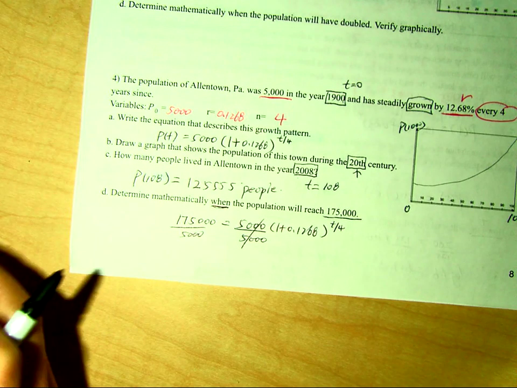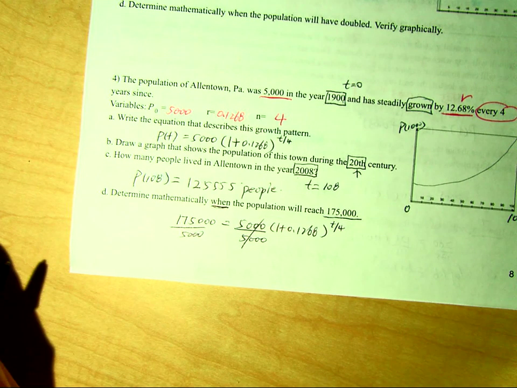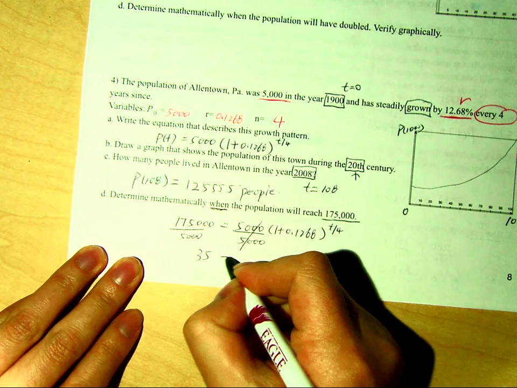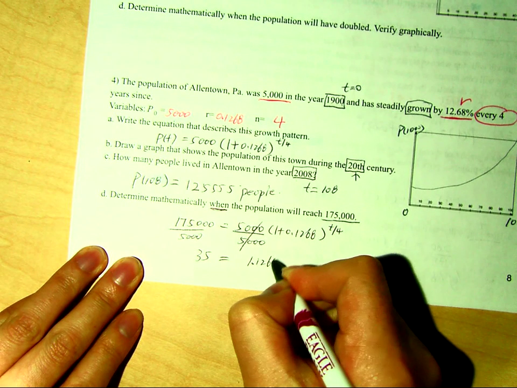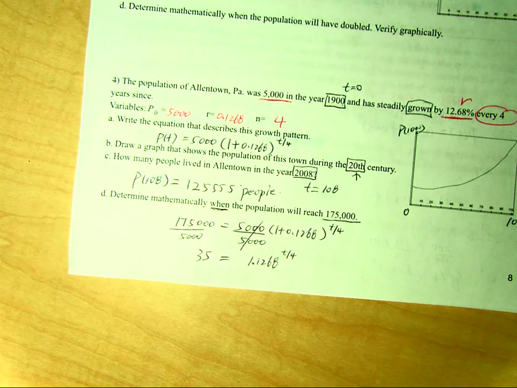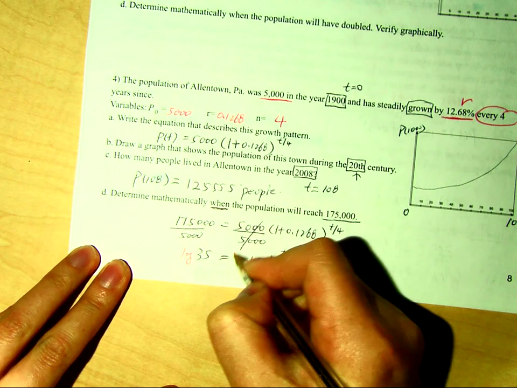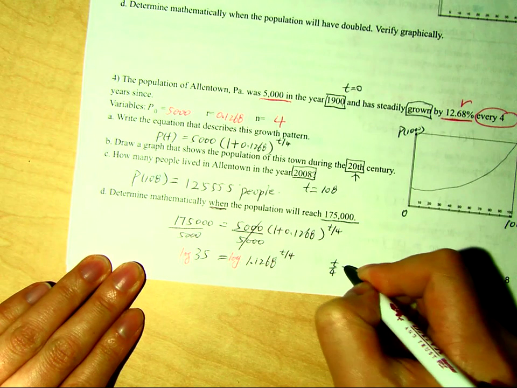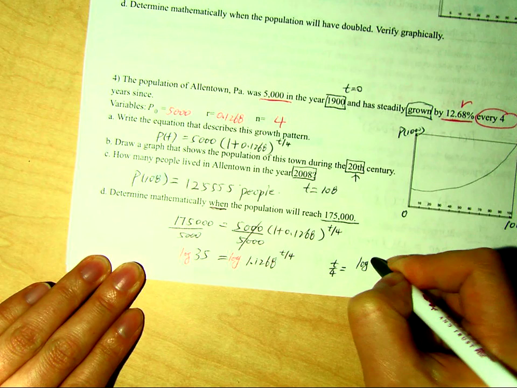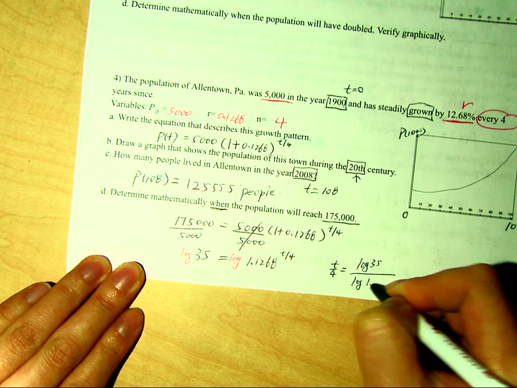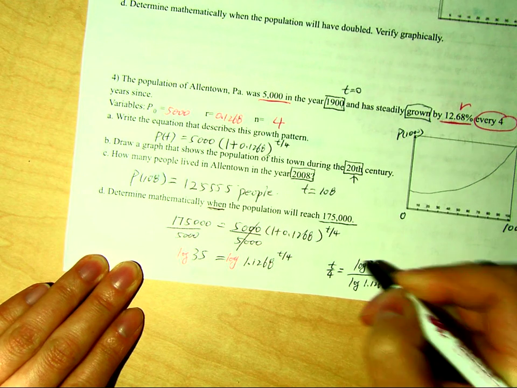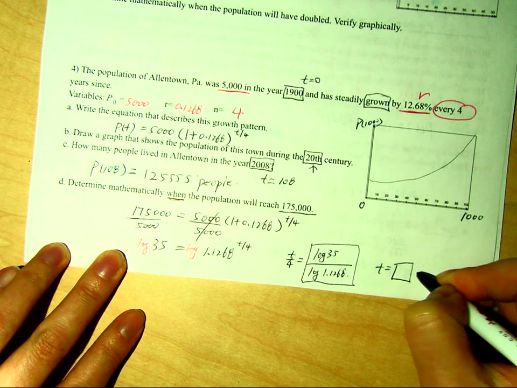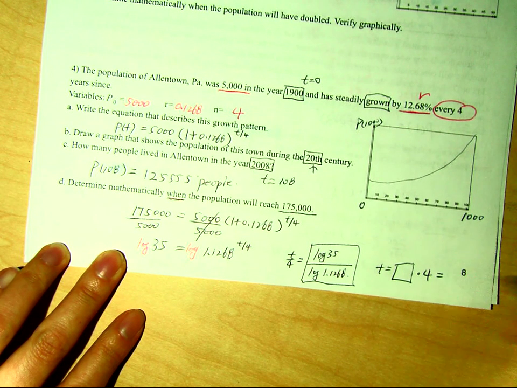So this will give you 3.5 equal to 1.1268 power t over 4. And then we can take log again. So that would be t over 4 is equal to log 3.5 over log 1.1268. And when you get this answer, you just need to multiply this answer by 4. And that's how you get it.